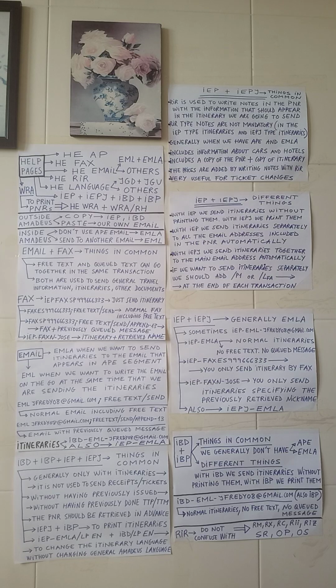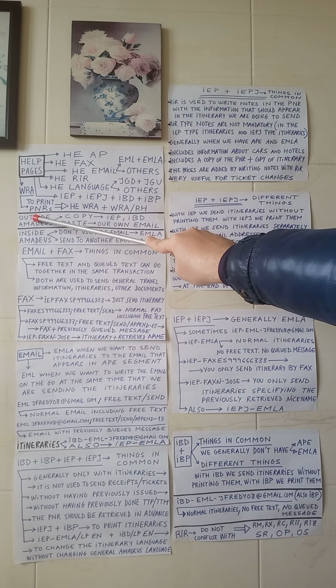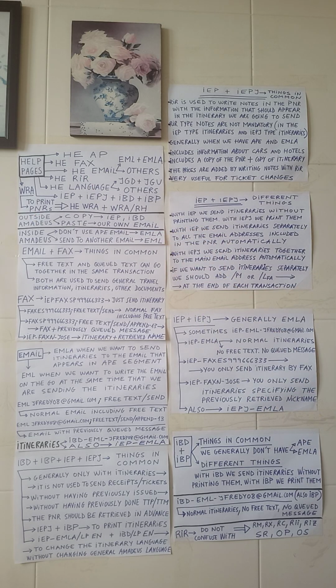Before concluding the video presentation, I am going to explain two particular situations, 1 and 2. Let's start with the first one. There is a way to send itineraries outside the Amadeus system. We can copy the information we are interested in from the IBD or IEP and paste it into the text of a message that will be sent from our own email.